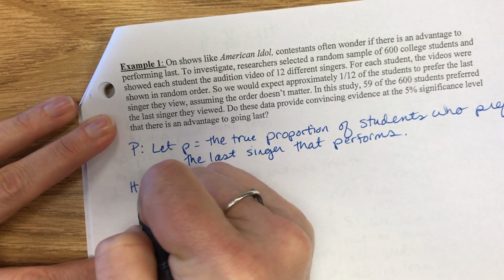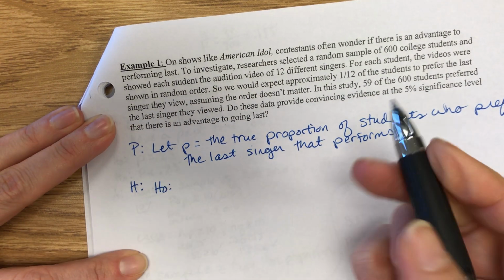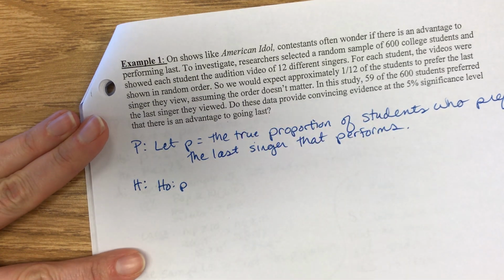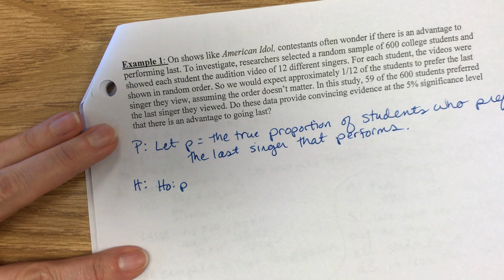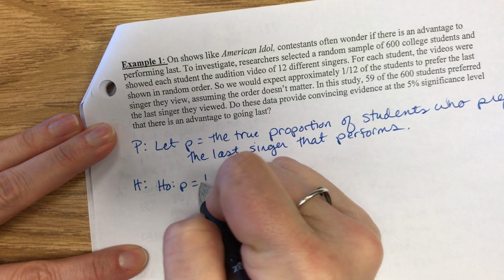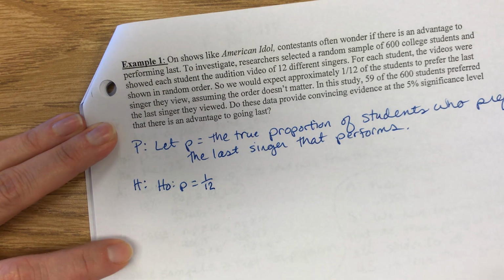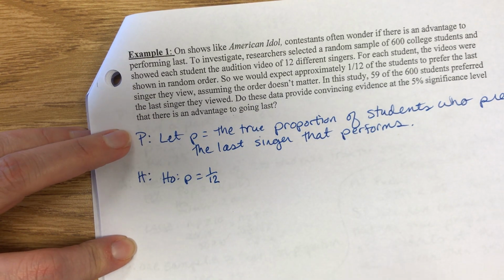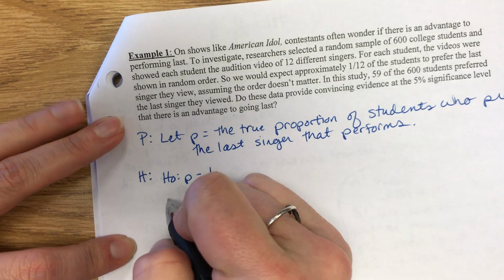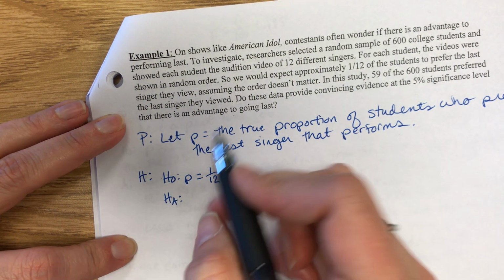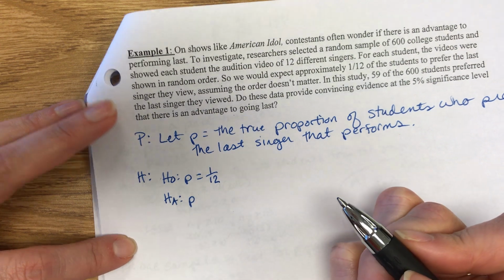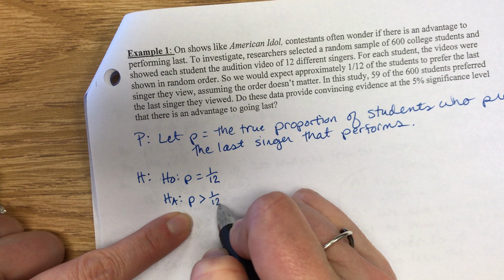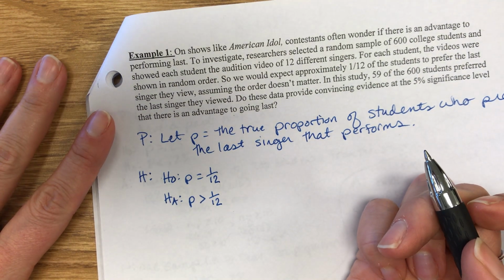Okay, H, our hypotheses, null hypothesis. If you have p here, you have to have p here. If it's a proportion problem, it's a proportion problem the entire way. So we're going to let p equal 1/12, because we would expect 1/12 of the time you'd prefer the last singer. If there's an advantage to going last, then our alternate hypothesis, where p is the proportion that like the last singer, would be that p is greater than 1/12, or higher.